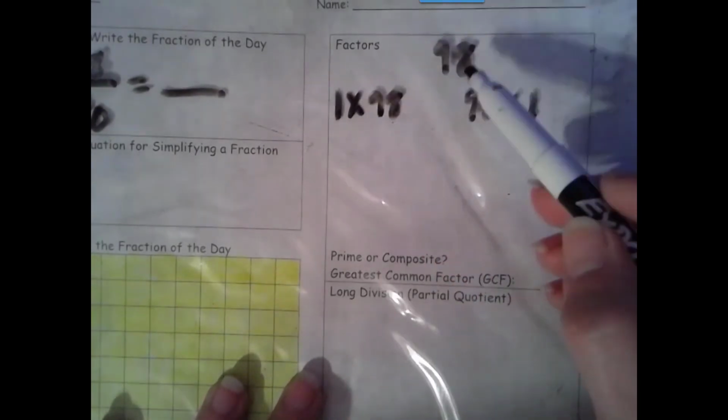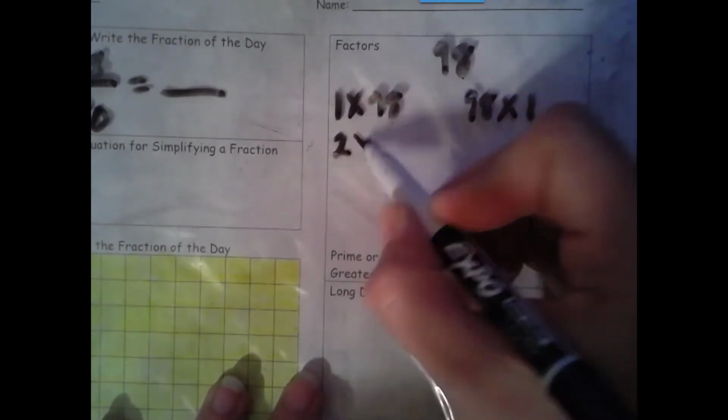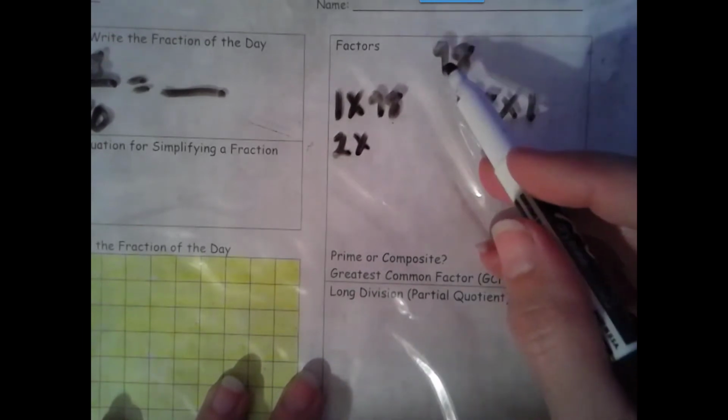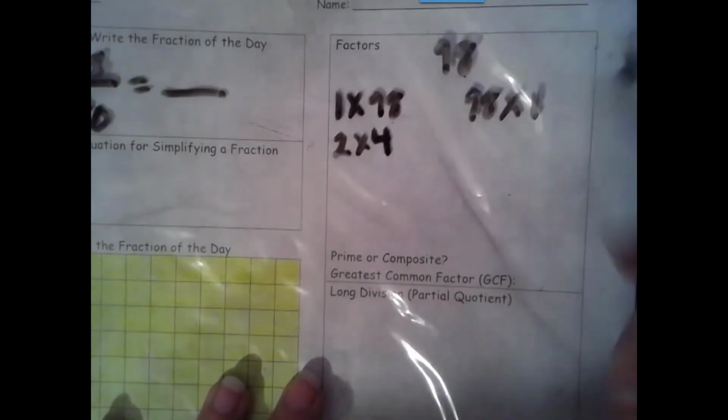So in order after 1, we're going to try 2. The rule for 2 is that it ends in an even number. 8 is even, so 2 is a factor. I can't do half of 9 very easily, so I'm going to do half of 8 tens, which is 4 tens. That leaves a 10 and an 8, that's 18. Half of 18 is 9.